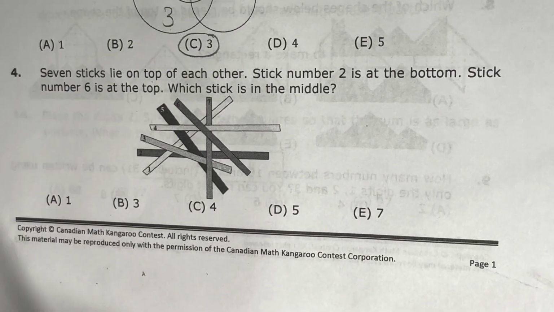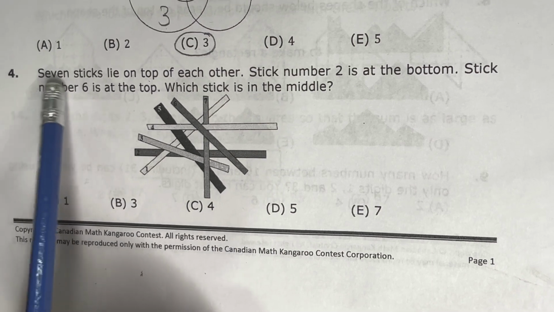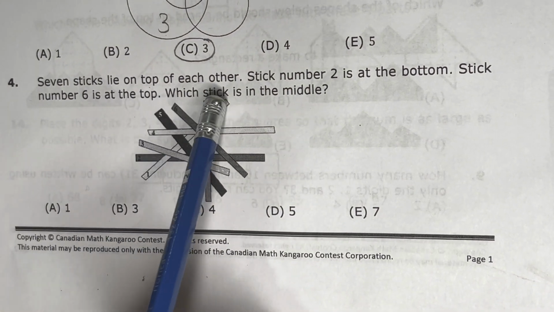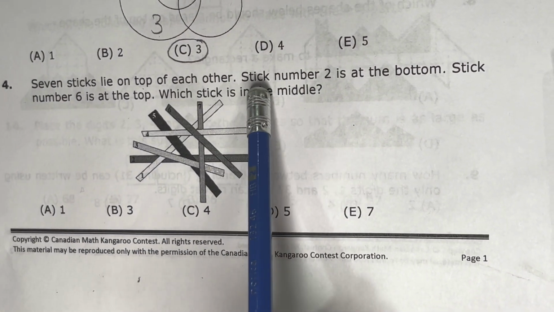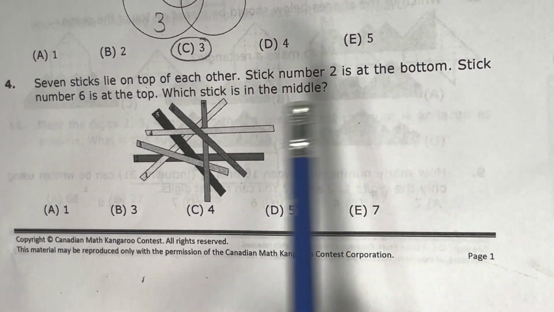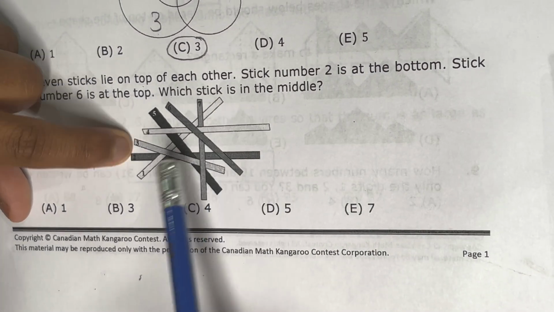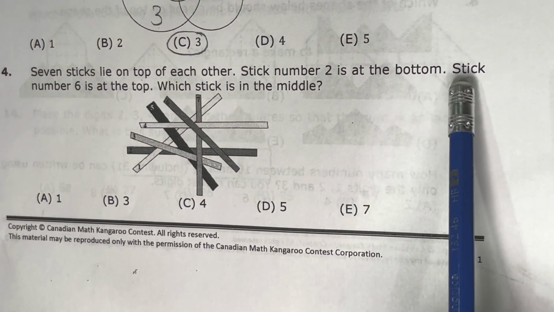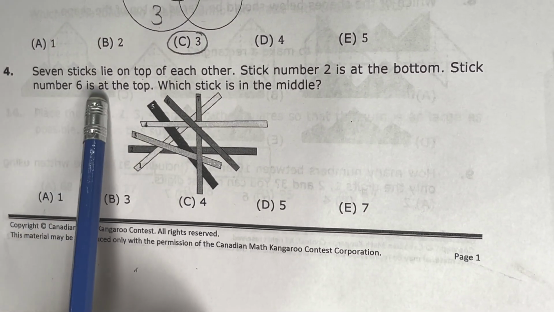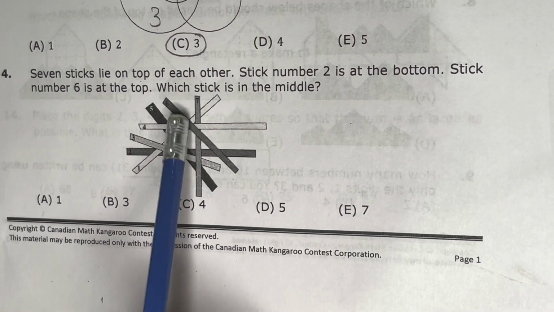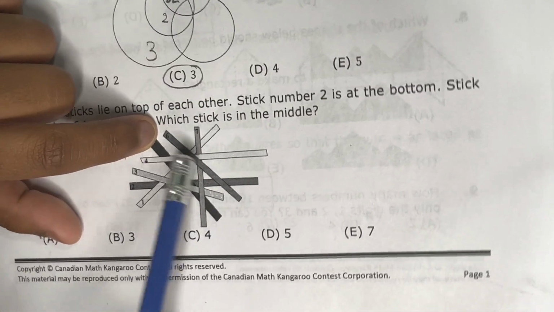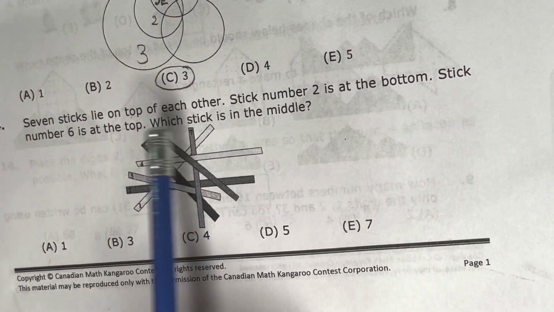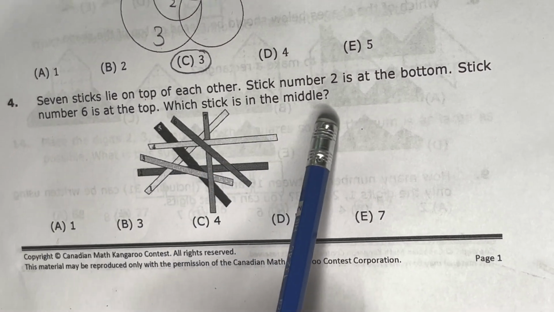Okay, number 4. 7 sticks lay on top of each other. Stick number 2 is at the bottom. So as you can see here, stick number 2 is at the complete bottom. Stick number 6 is at the top. So here, stick number 6 is at the top. Which stick is in the middle?